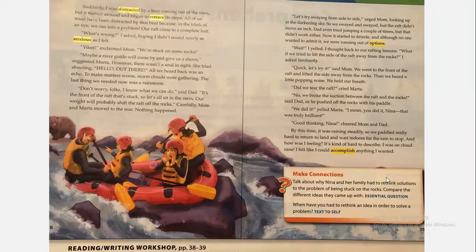Malak, can you read for us? Suddenly, I was distracted by a bear coming out of the trees, but it turned around and began to retrace its steps. All of us must have been distracted by that bear because, in the blink of an eye, we ran into a problem. Okay, thank you.